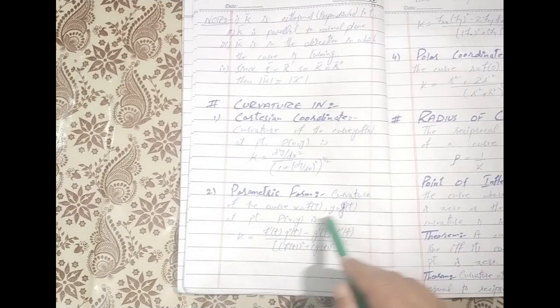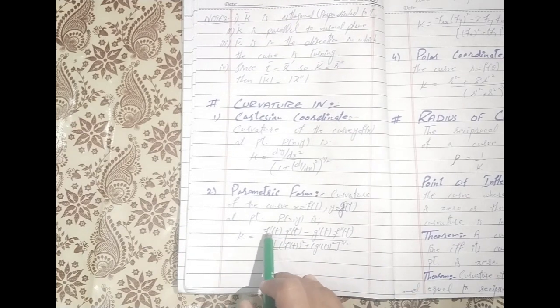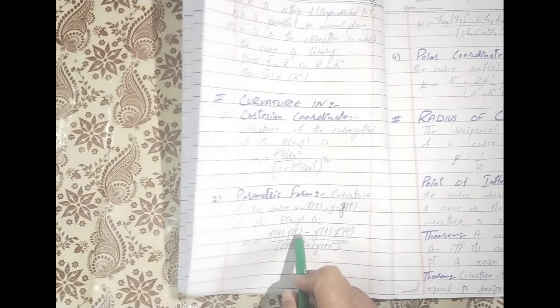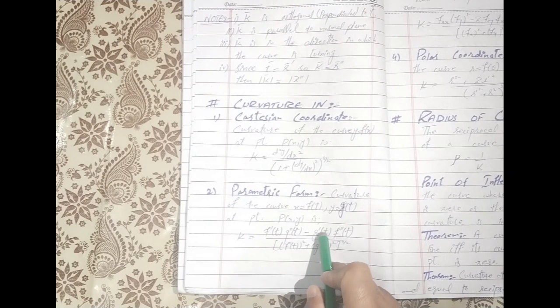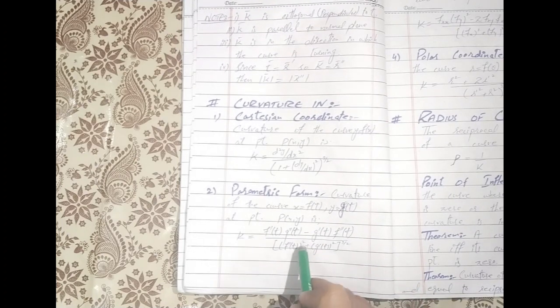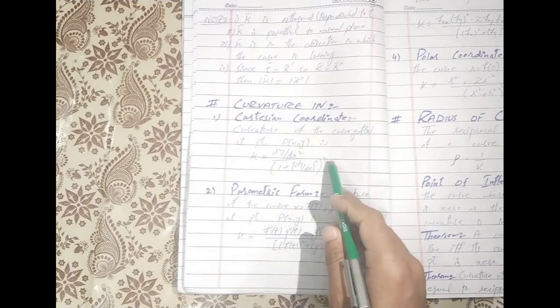In parametric form, the curvature of the curve x equal to f(t), y equal to g(t) at point P(x, y) is kappa equal to a division. Here we can see the first derivative of f times the second derivative of g, minus the first derivative of g times the second derivative of f, divided by the sum of squares of the first derivatives of f and g, whole power again 3 by 2.